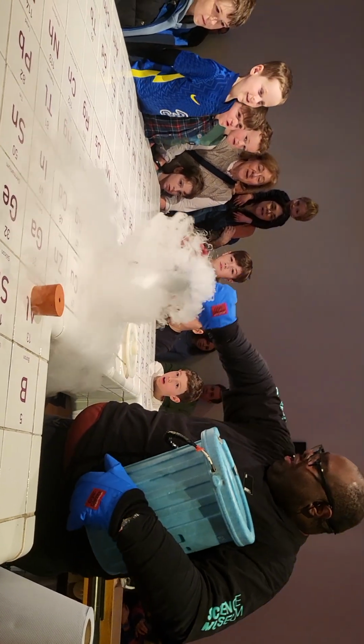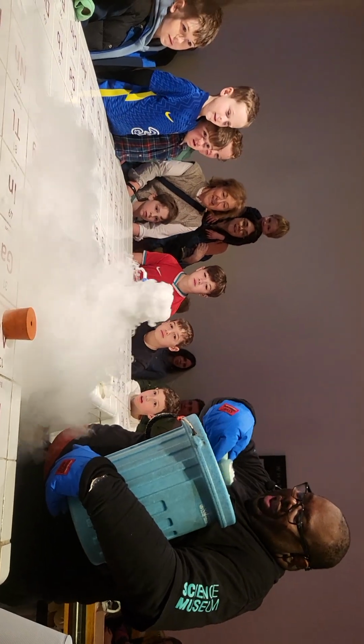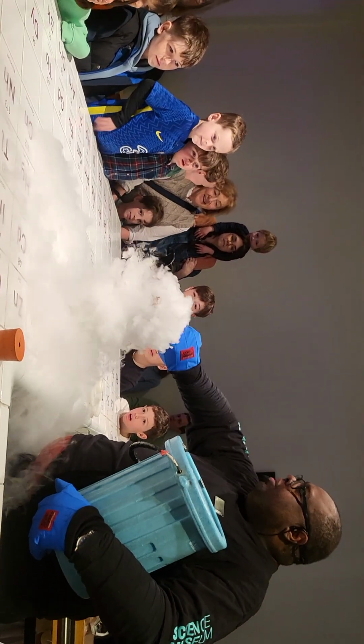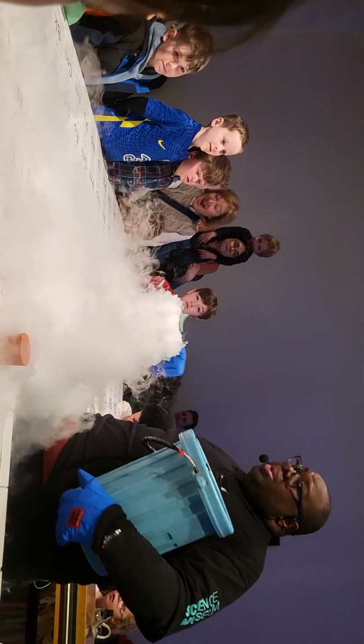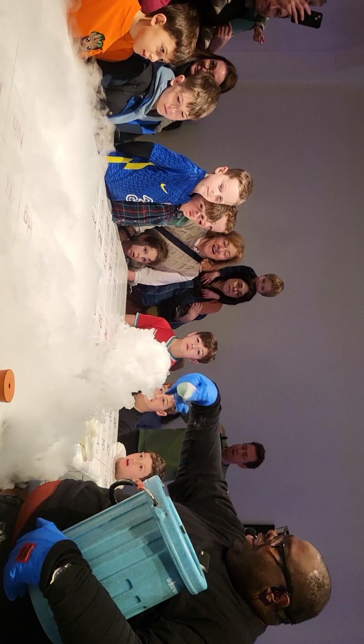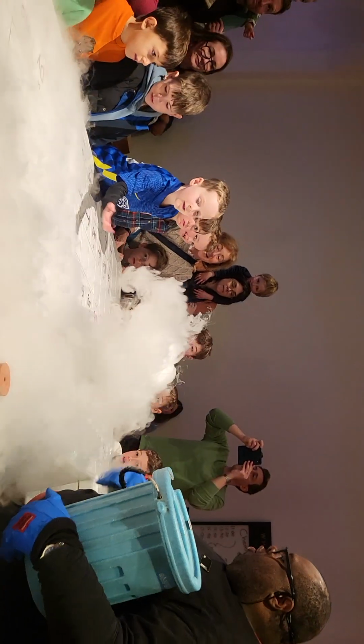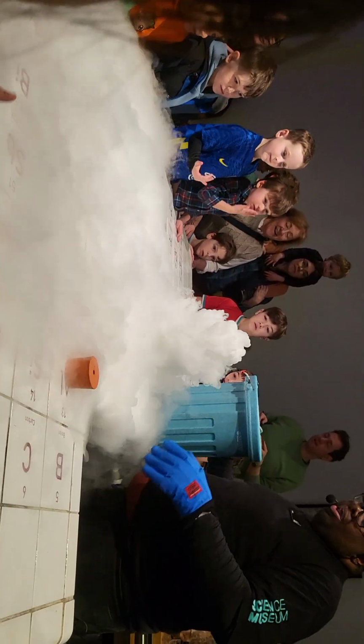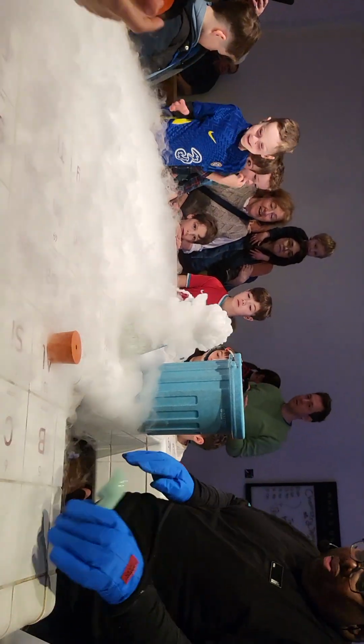It's subliming! It's turning back into carbon dioxide gas. Although I will say carbon dioxide gas, as we've proved already, you can't see it. So the white stuff you're seeing is not carbon dioxide, it's actually condensed water vapour. Condensed by how cold, careful your hands, careful. Condensed by how cold the dry ice is.